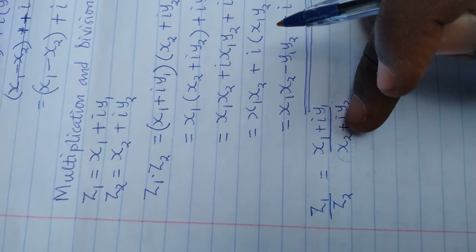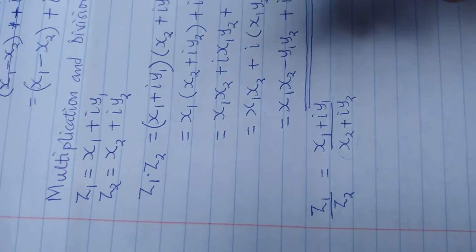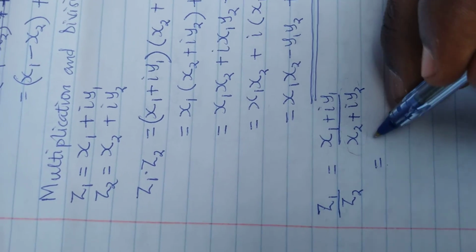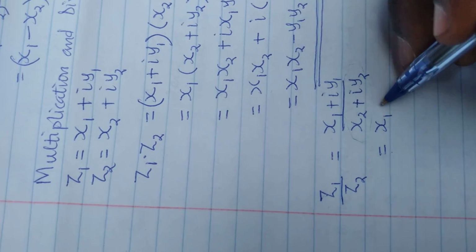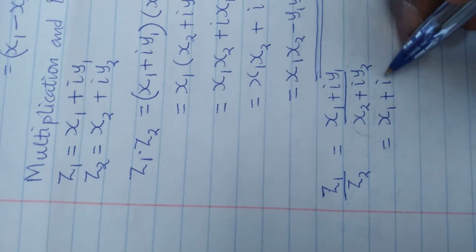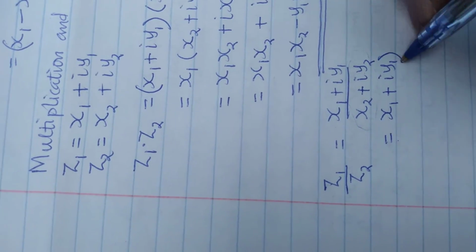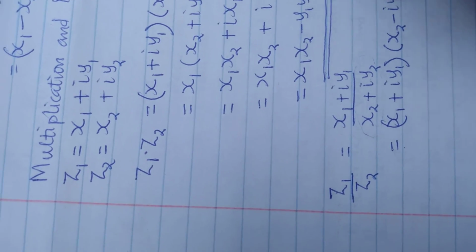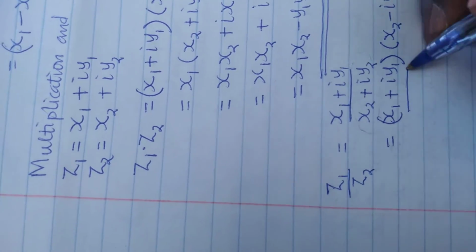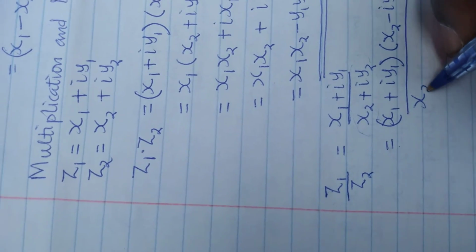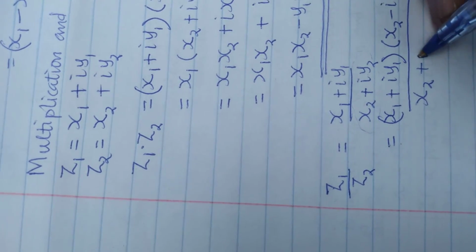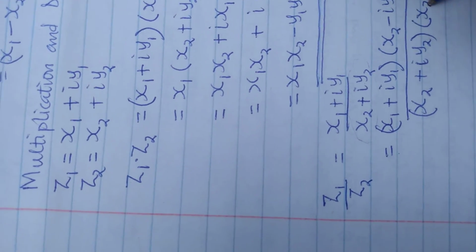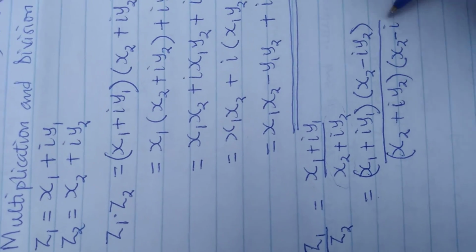So we multiply up and down, and we shall have x1 plus I y1 into x2 minus I y2 all over x2 plus I y2 into x2 minus I y2.